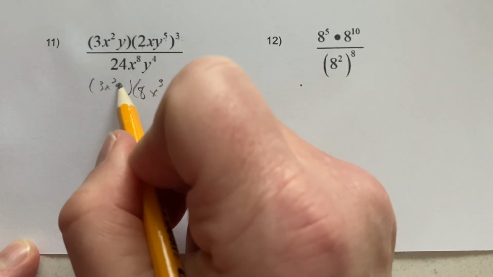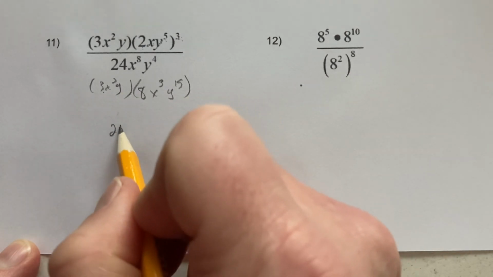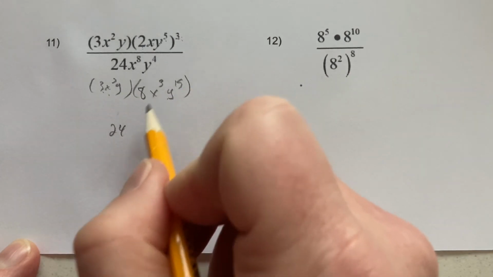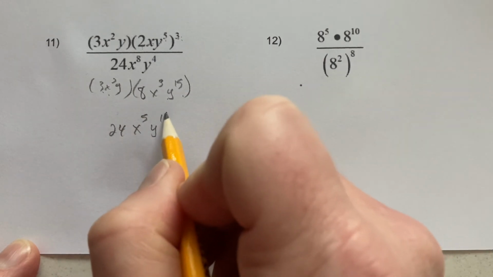Then I'm going to multiply it by the other thing on top. So that's going to be 3 times 8 is 24. X squared, x to the 3rd would be x to the 5th. Y times y to the 15th would be y to the 16th.